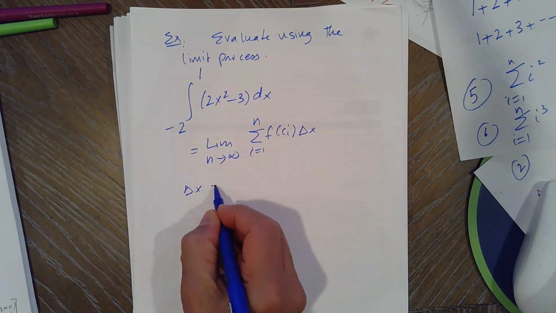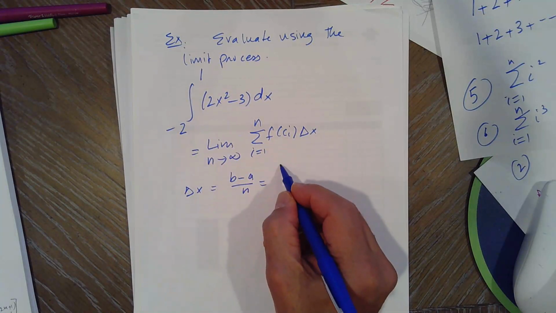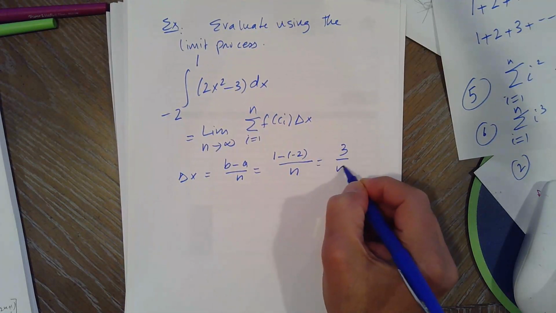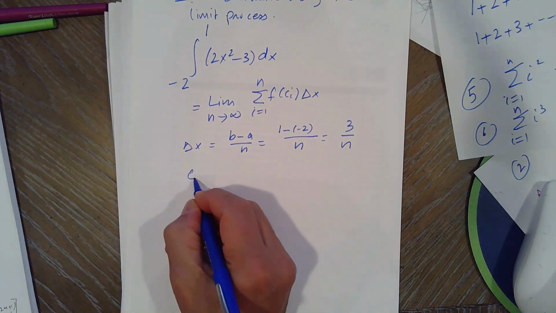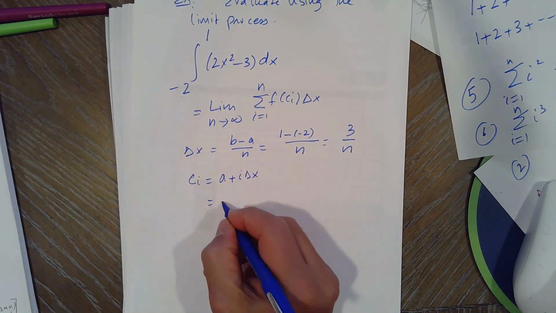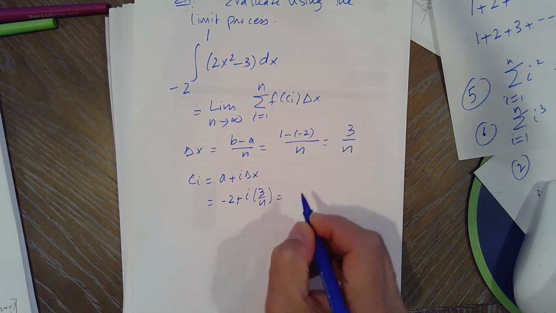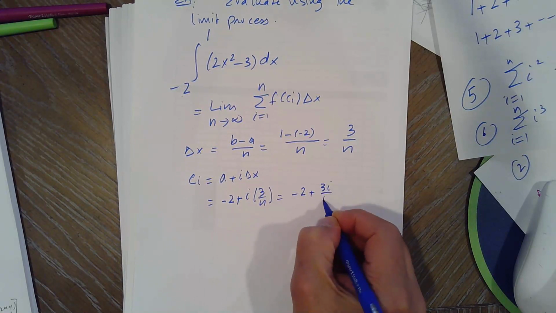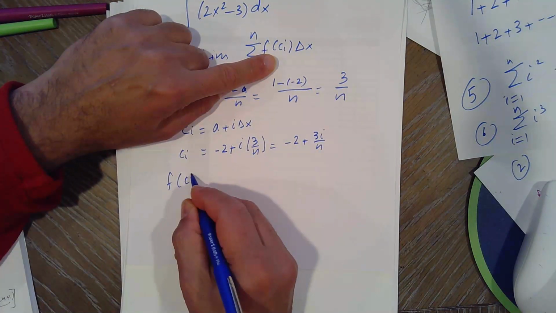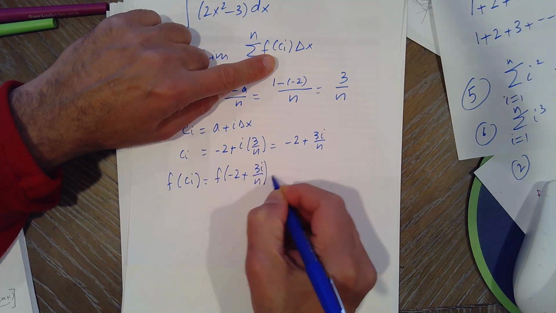Delta x is always b minus a over n, which is 1 minus negative 2 over n. We don't know how many intervals, okay? And c_i is, we're going to use a plus i delta x for simplicity. a is negative 2, i is i, and delta x is 3 over n. So it's negative 2 plus 3i over n. That's c_i. So we need f of c_i. It's f of negative 2 plus 3i over n.